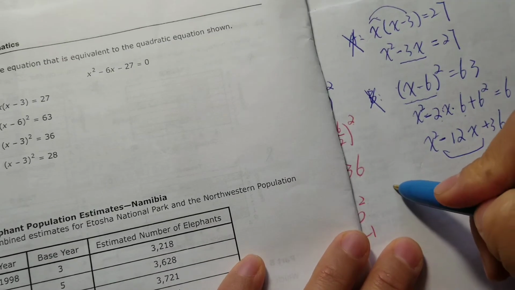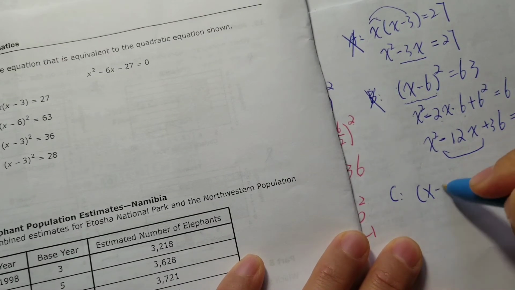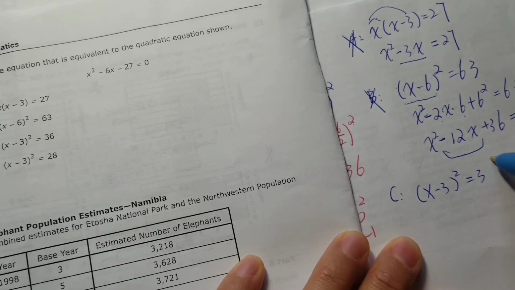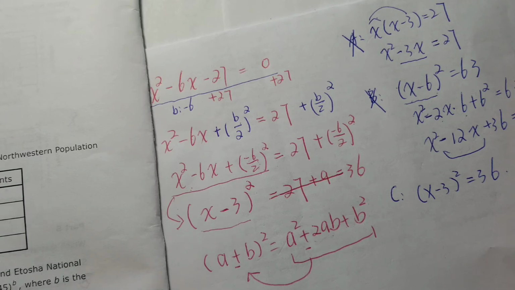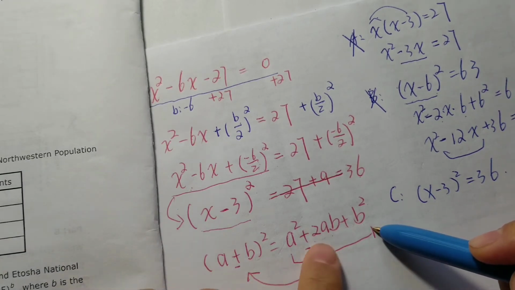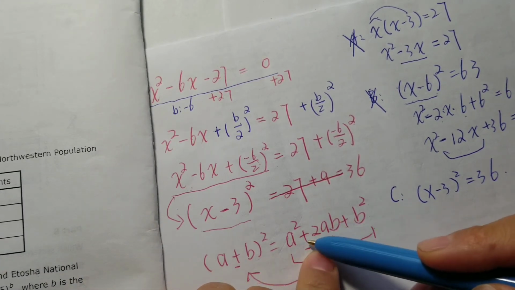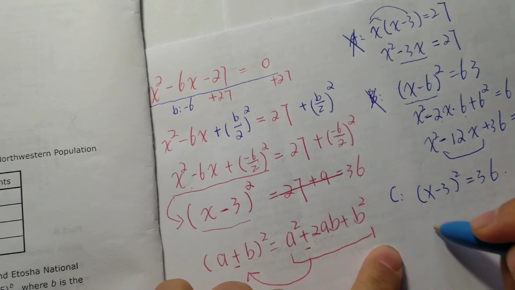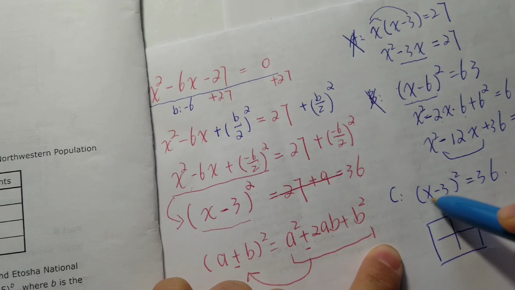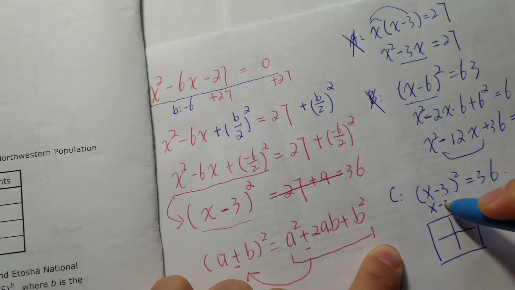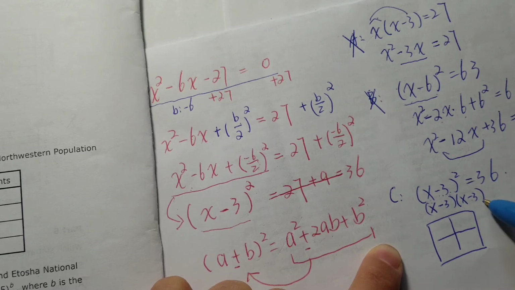Now let's see part C, which is x minus 3 squared equal 36. Let me use the third way. For some students, I do not like the special product because I got confused. What is a? What is b? What is 2ab? You can use a 2 by 2 table to multiply. x minus 3 squared means x minus 3 times x minus 3.